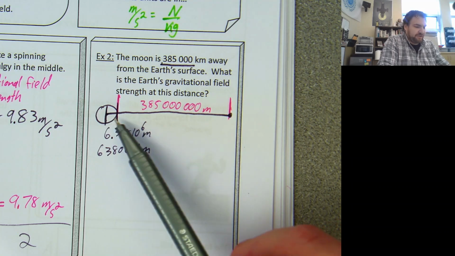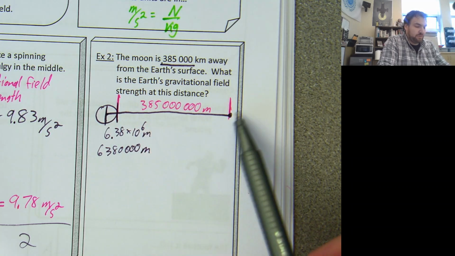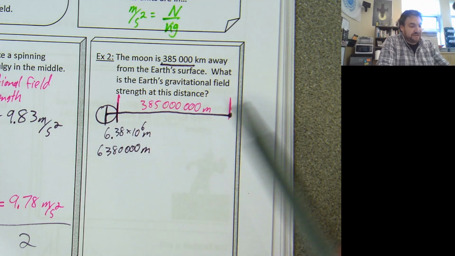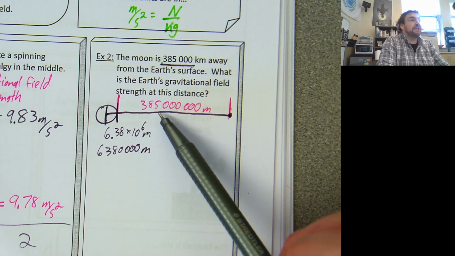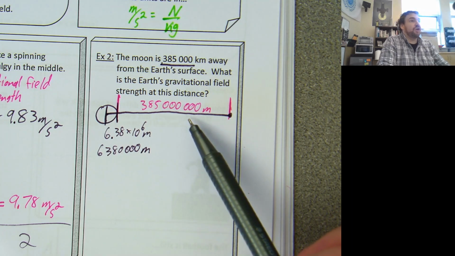The distance from the surface of the Earth to the center of the moon is 385 million meters. This distance is large.